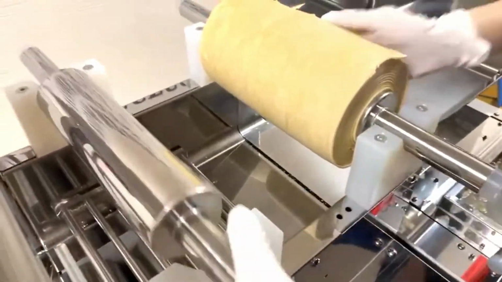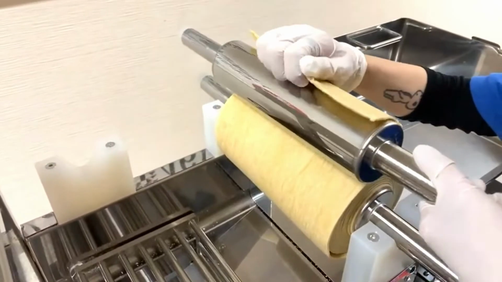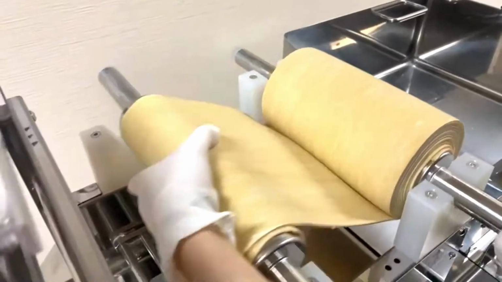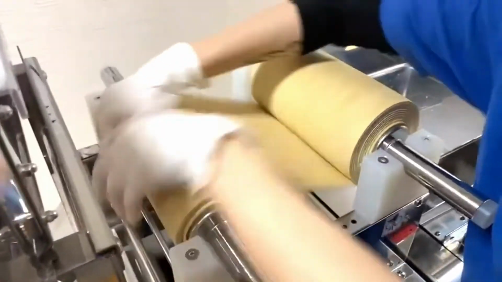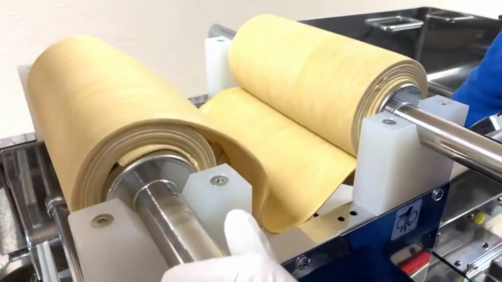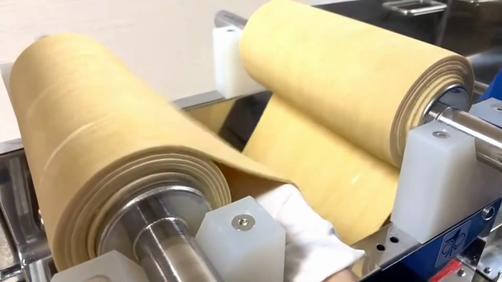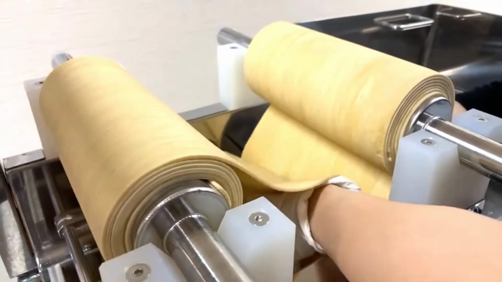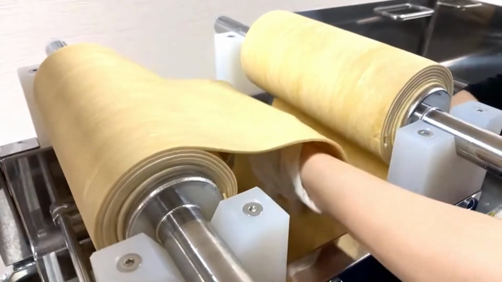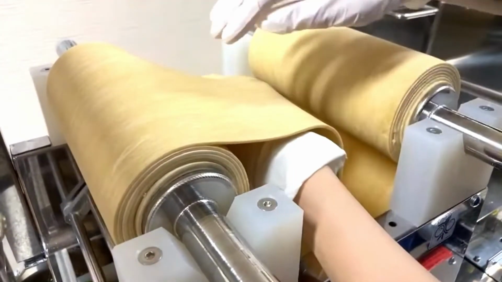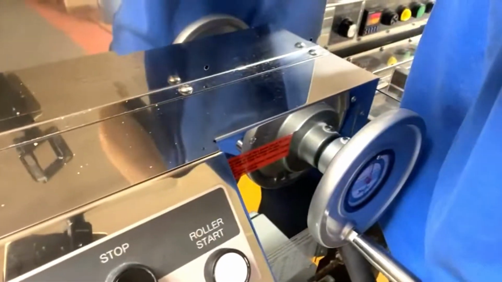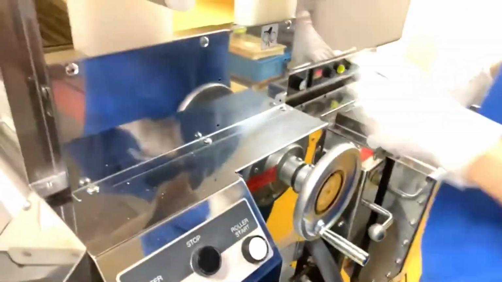So after the first combining process, we'll do it a second time. This dough sheet is going to get bigger and bigger as we do the combining process, because you're compounding two separate sheets of the same thickness. If it was 2 millimeter, then two separate sheets is now four, right? Two plus two, four.